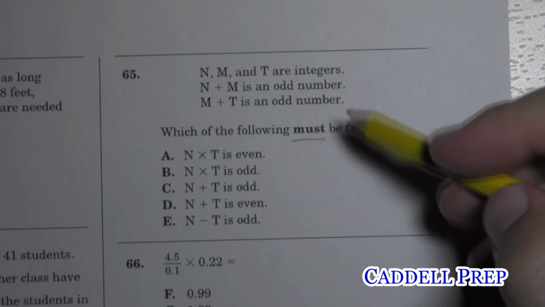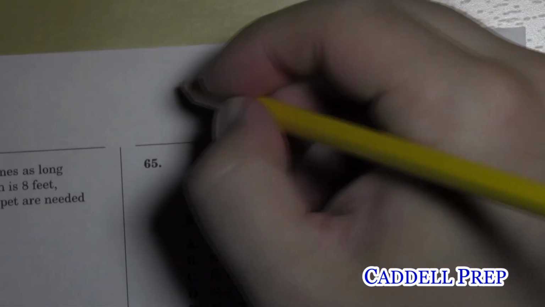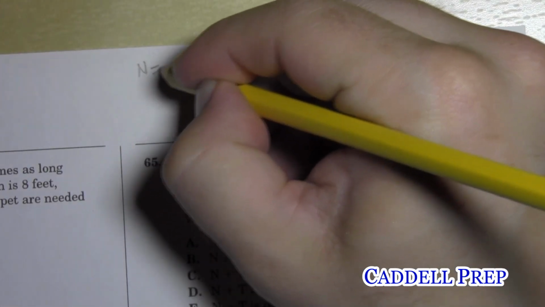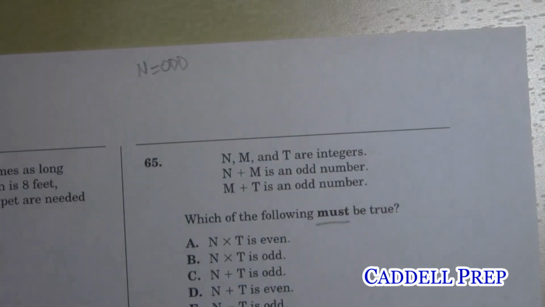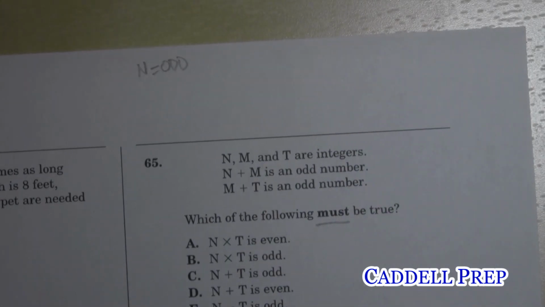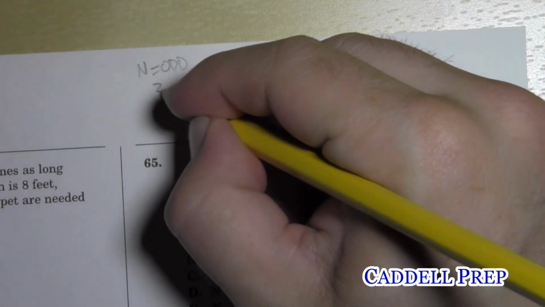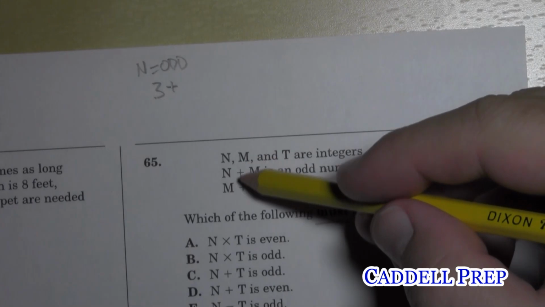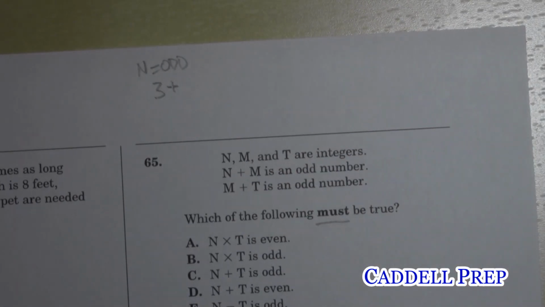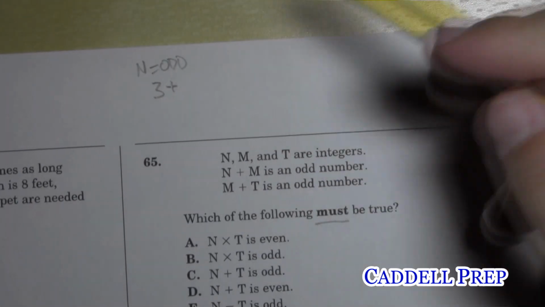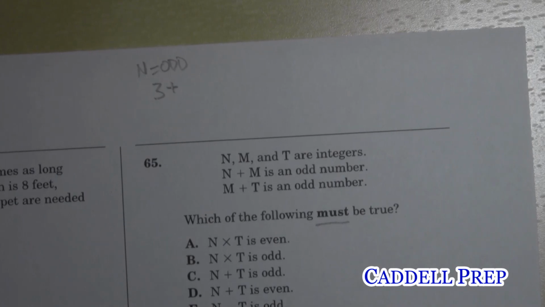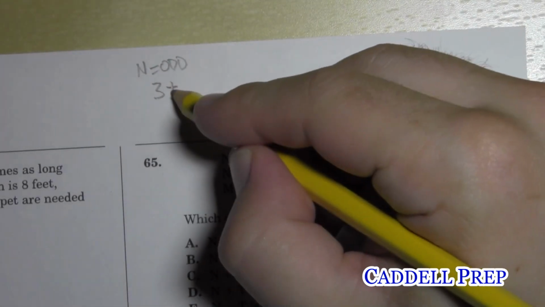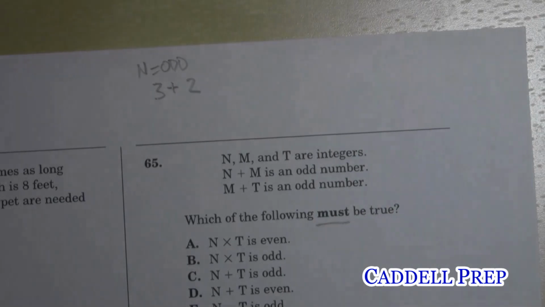Okay, but if you don't remember those rules, you could easily just know that the rules exist and you could try different numbers. So let's try it first when N is odd. So if N is odd, we'll say N is 3. So based on this first line here, N plus M is an odd number. So what should M be? Well, it works if M is 2. 3 plus 2 would give us 5, which is an odd number.